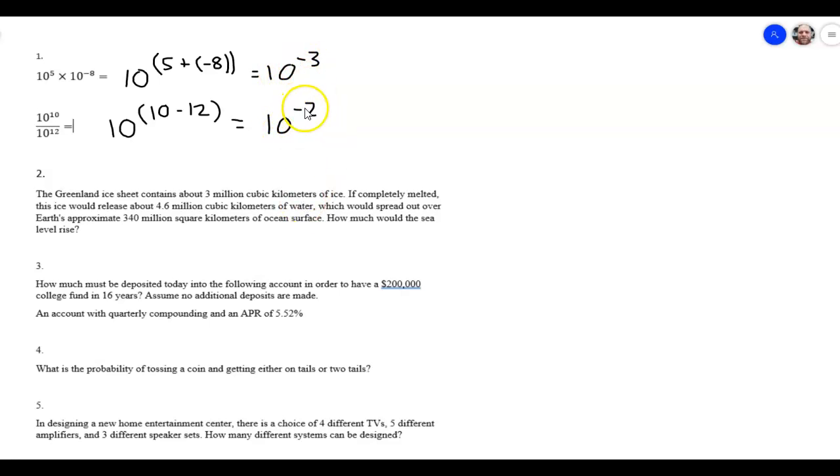And both of these can either be written like that, or you can put the base underneath the quotient line and make the exponent positive. So this would become 1 over 10 cubed, and this one would become 1 over 10 squared. I think the quiz wants you to put it in with the negative exponents, but if they don't, then try it that way.